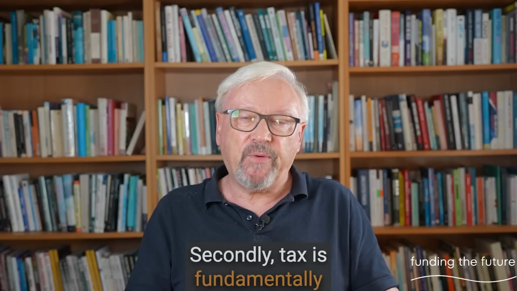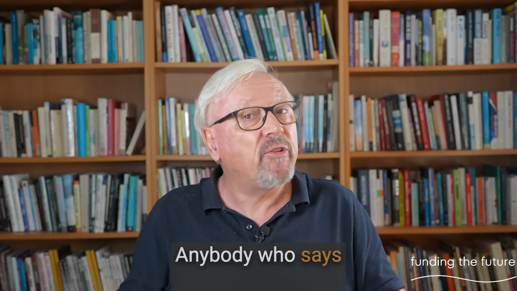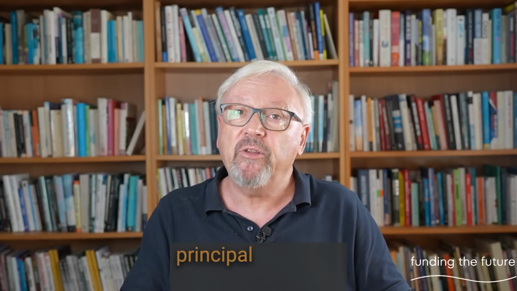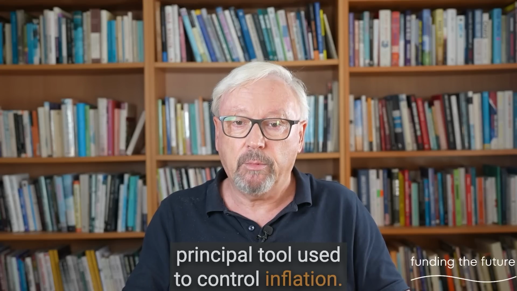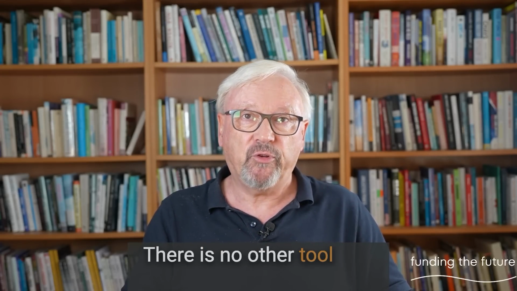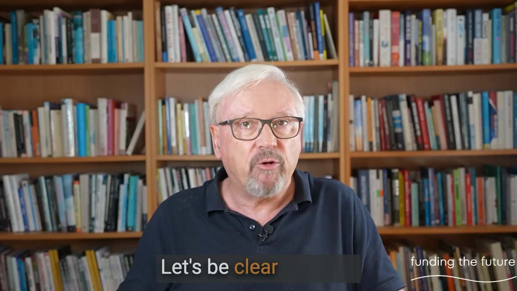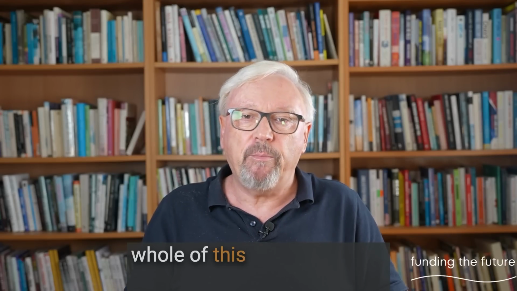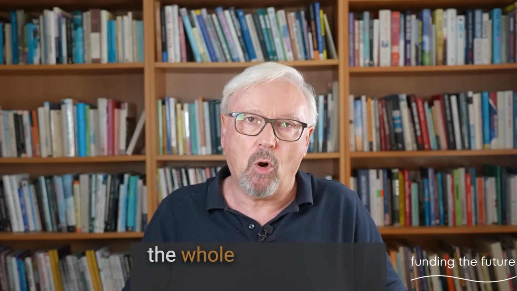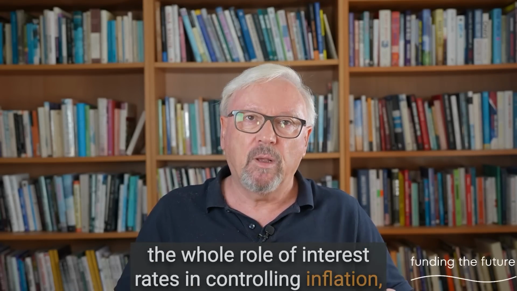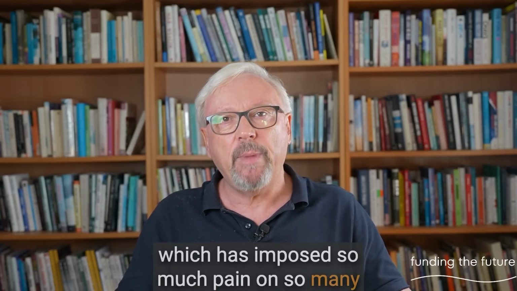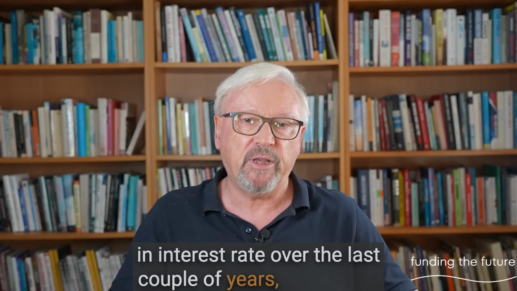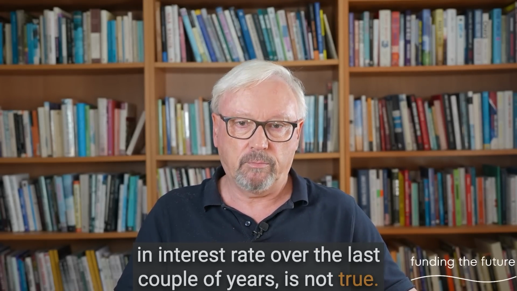Secondly, tax is fundamentally important in MMT. Anybody who says it isn't is wrong. Tax is, inside modern monetary theory, the principal tool used to control inflation. There is no other tool that can do it as well as taxation. Let's be clear about it. And what MMT says, as a consequence, is that the whole of this myth of central bank independence and the whole role of interest rates in controlling inflation, which has imposed so much pain on so many people as a consequence of unnecessary increases in interest rates over the last couple of years, is not true.